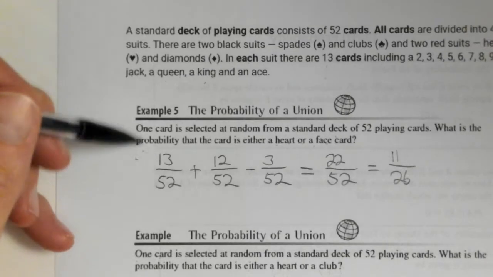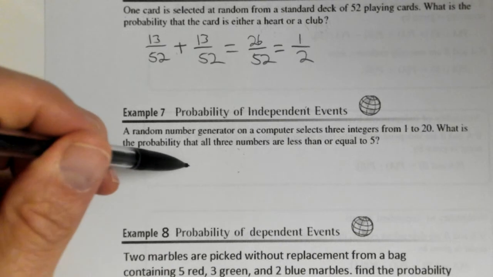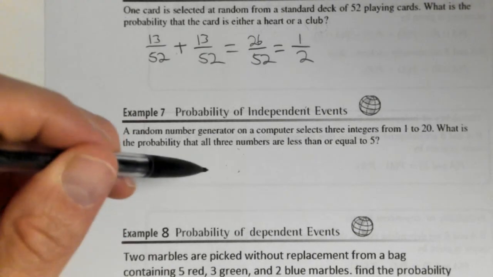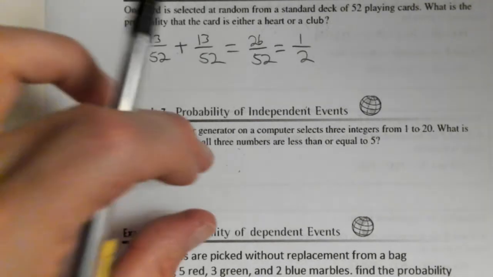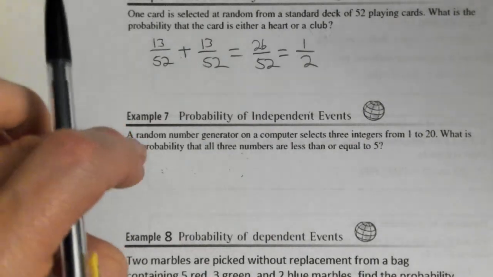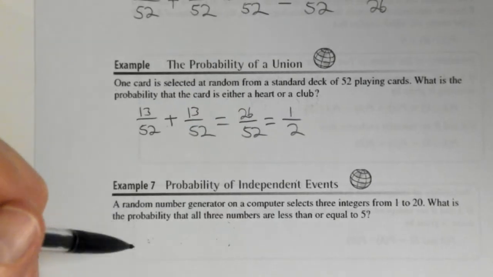So here if it's just one thing, you have to add the probabilities of each thing. Okay, but if you've got three different things that are happening, or the probability of three different events that are occurring, then you have to multiply the probability of each one together. And that would be the probability that all of them occur. All right, so let's take a look at each one of these.